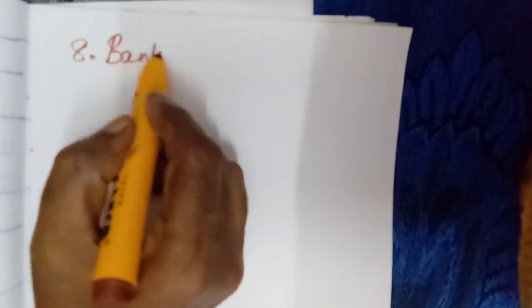Okay. In accountancy, shall we learn the next chapter, bank reconciliation statement. We have completed 7 chapters. Now the 8th one, bank reconciliation statement.